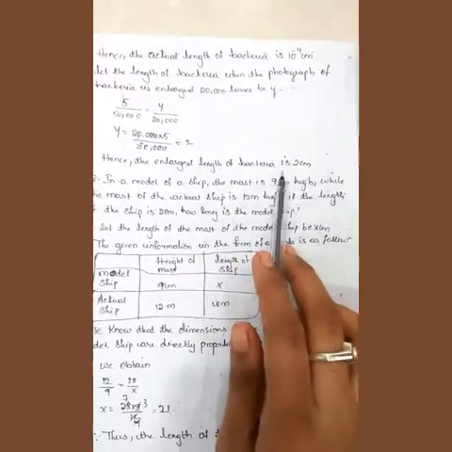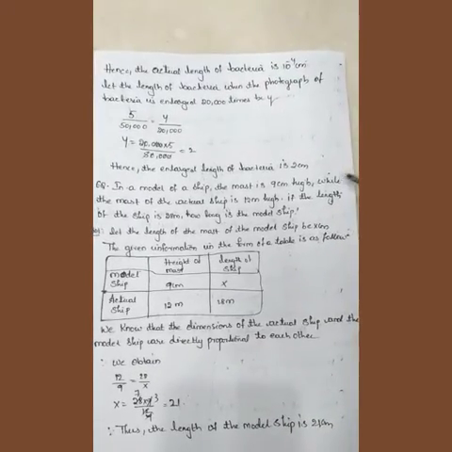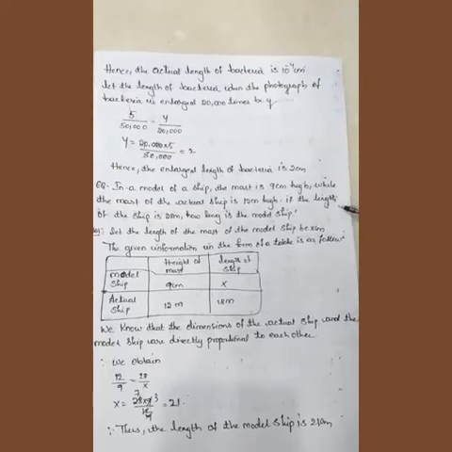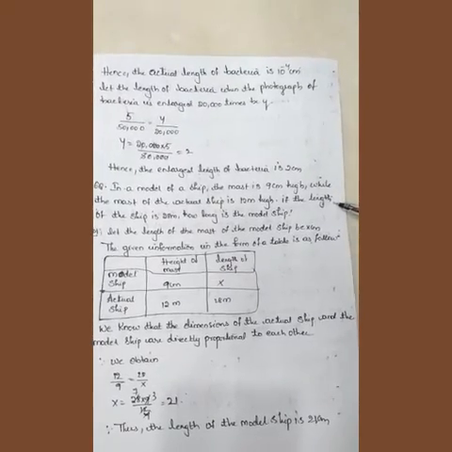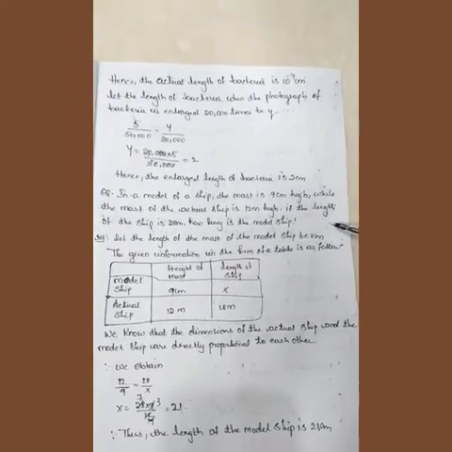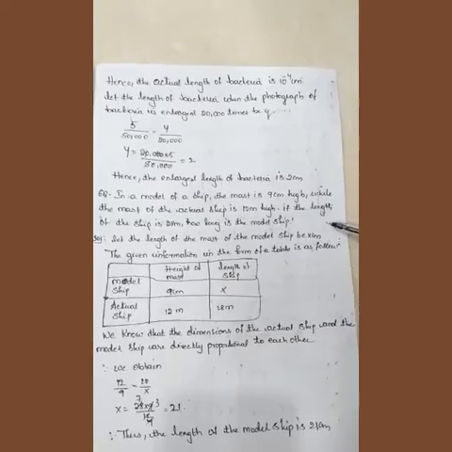Enlarged length of a bacteria is 2 centimeters. Sixth question. In a model of a ship, the mast is 9 centimeters high, while the mast of the actual ship is 12 meters high. If the length of the ship is 28 meters, how long is the model ship?